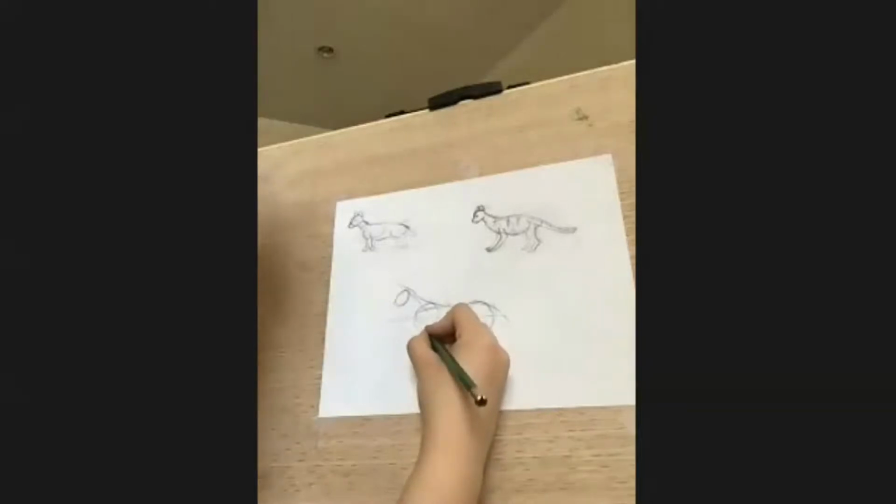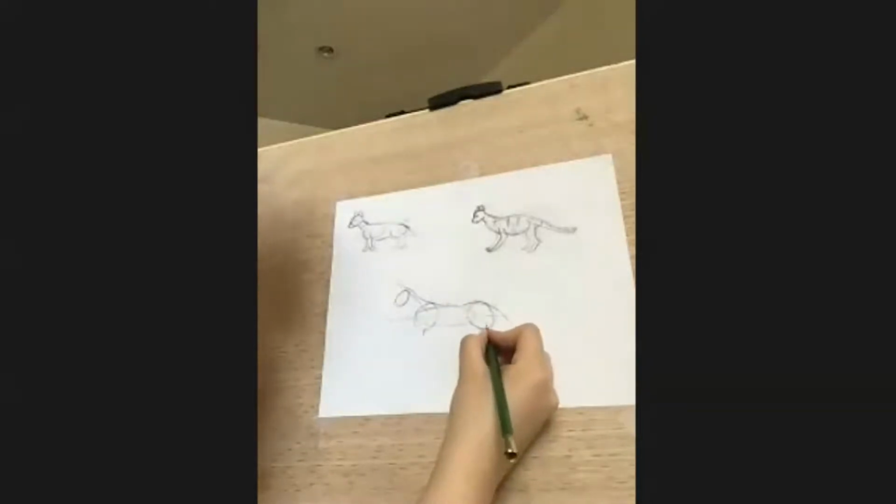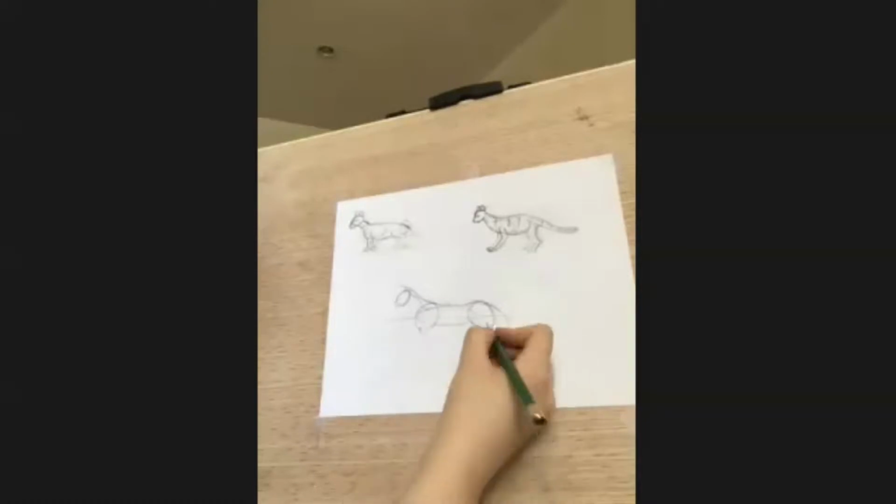Okay. And then what you want to do after that is you might just want to add these 2 indicators for where the legs are going to be. All right. Next thing you're going to do is, well, no, this indicator should be something like this. Should be going down. Yeah, that's right.